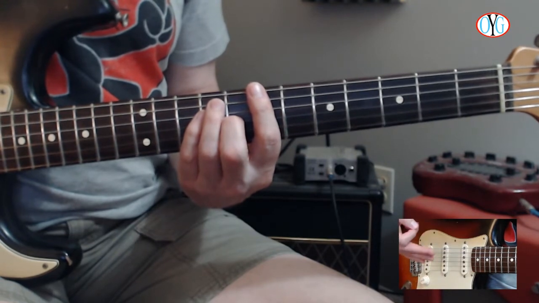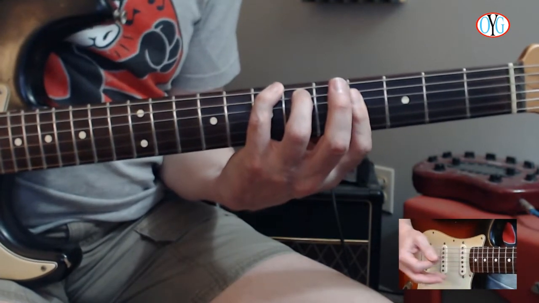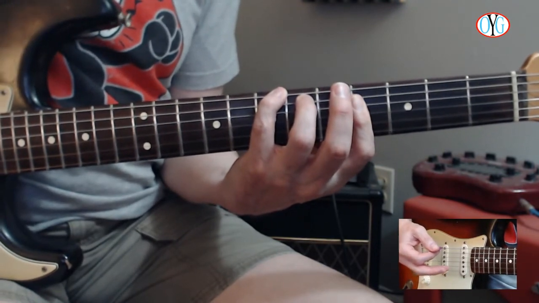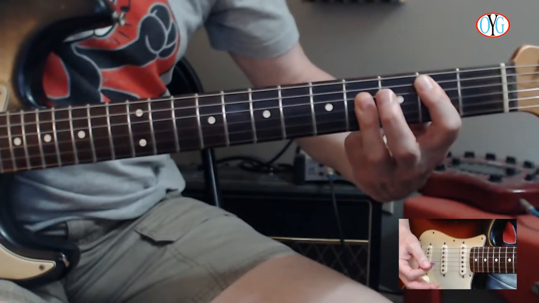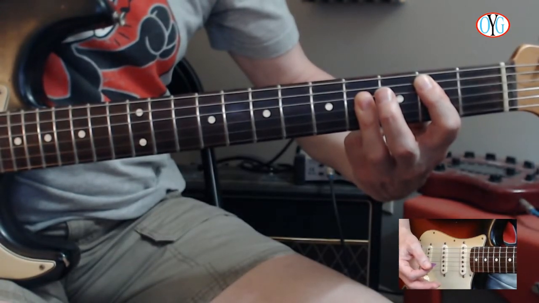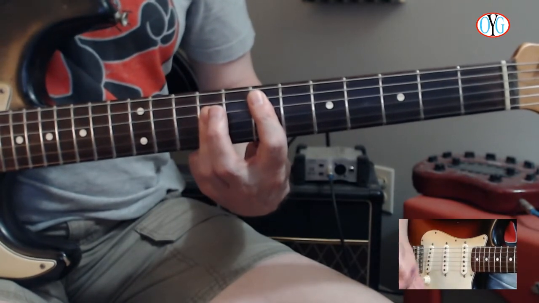What comes before E? G. Okay, well, let's play the G form of the B. And what comes before G? A. Okay, we play the A form of the B. And we can do it with the E chord too. Here's your E in the A form.